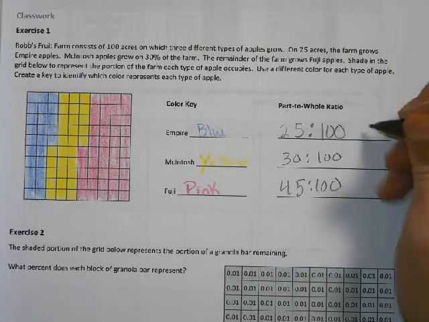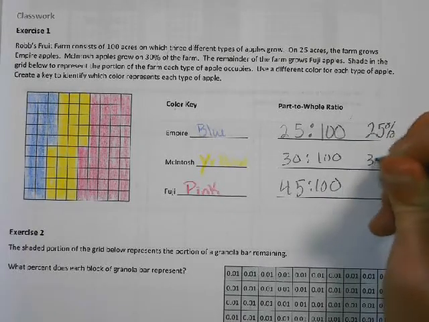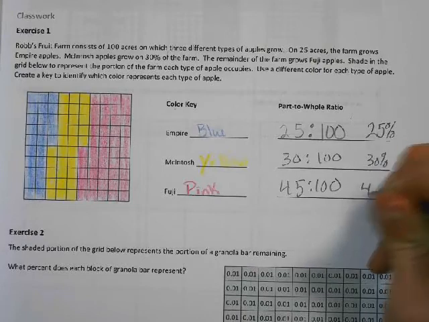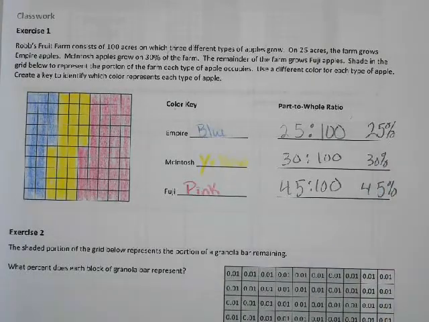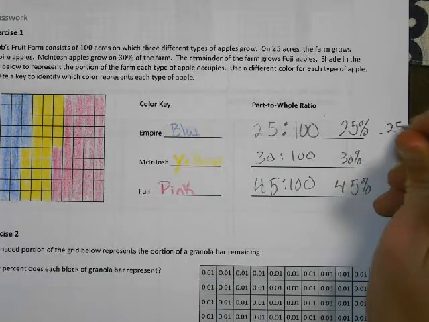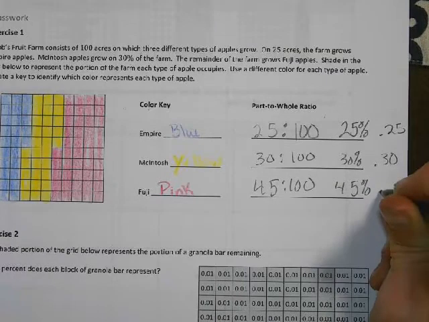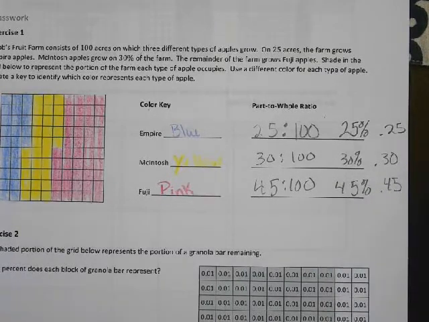So 25 out of 100 would be 25%. This is 30%. That is 45%. And if you want to also know the decimal, this is 0.25 or 25 hundredths. This is 30 hundredths, and that is 45 hundredths. Let's go to the next exercise.